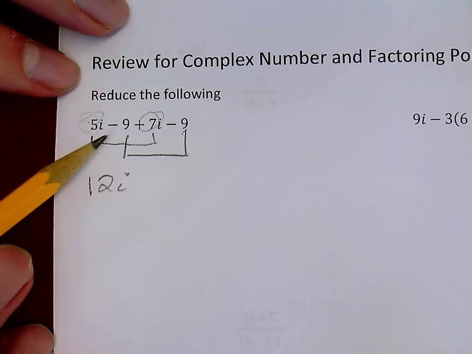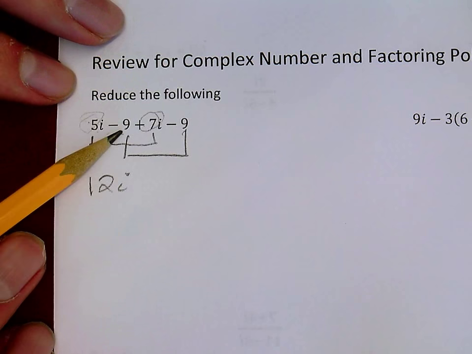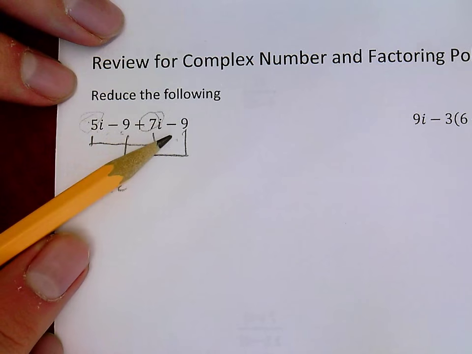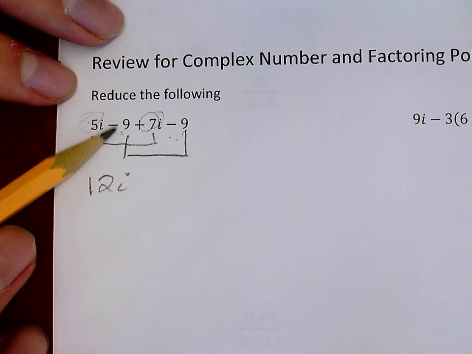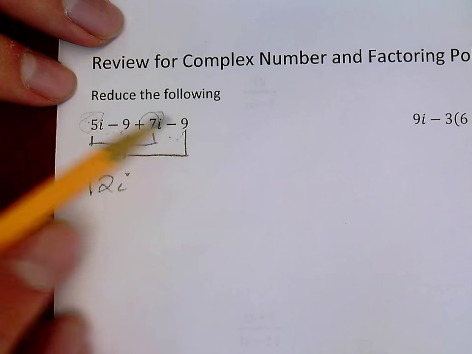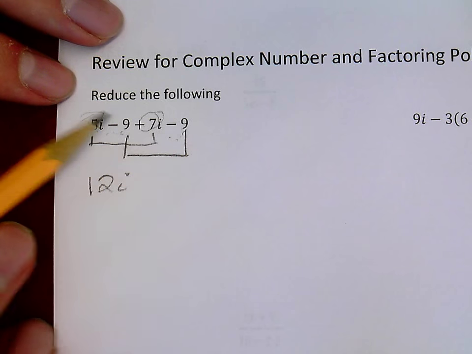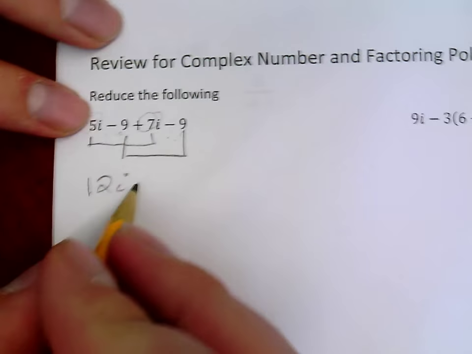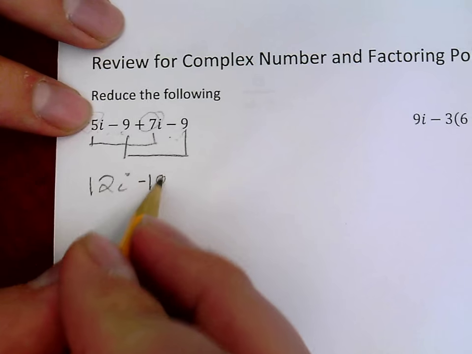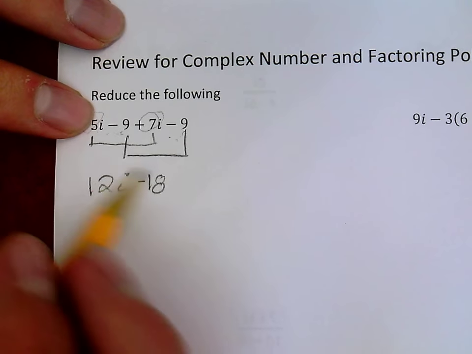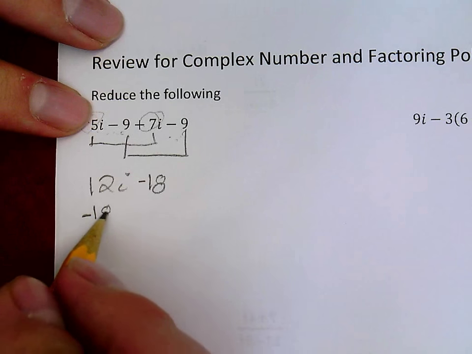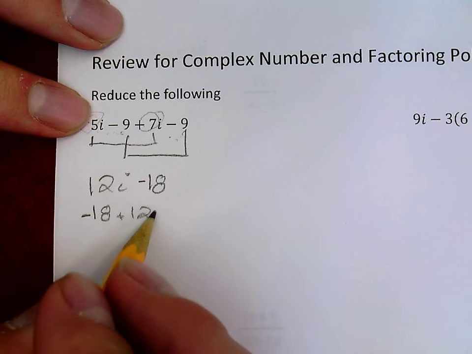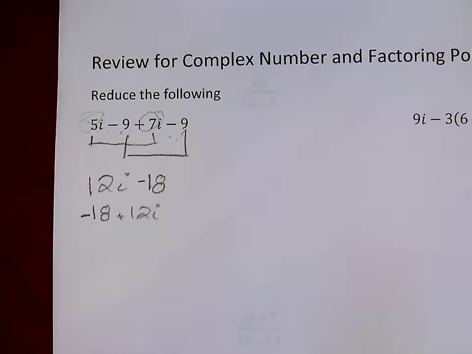Now this next one, you have to realize that this 9 is negative and this 9 is negative. So when we take these two 9s, we have to say, okay, this is negative 9 and negative 9, so you add them together. It gives you 18, and since they're both negative, it'll be negative 18. Technically, this is not the right order. It should actually be negative 18 plus 12i. But most of the time they won't count off for that since you guys are still learning most of this.